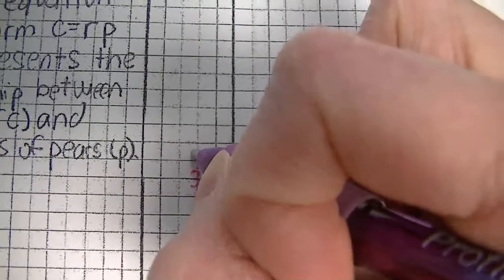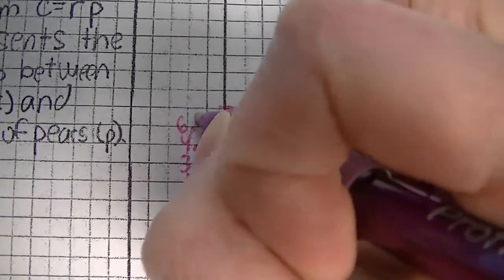So my unit rate was 1.6, 1 and 6/10. So 1.6 plus 1.6 is 3.2. 3.2 plus 1.6 is 4.8. Then 6.4. That's a 6.4.